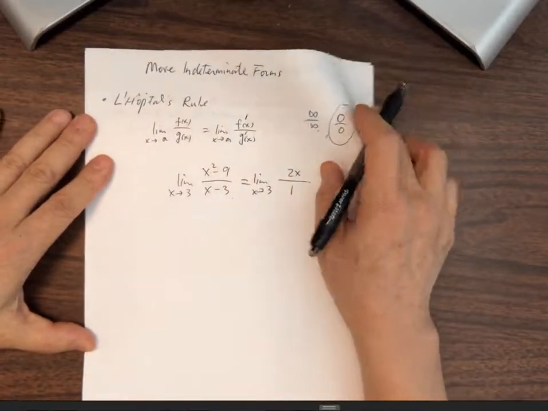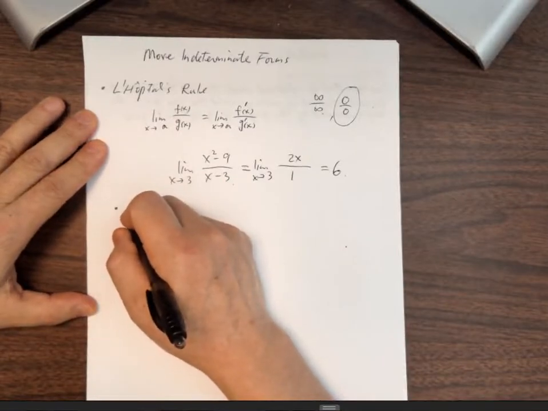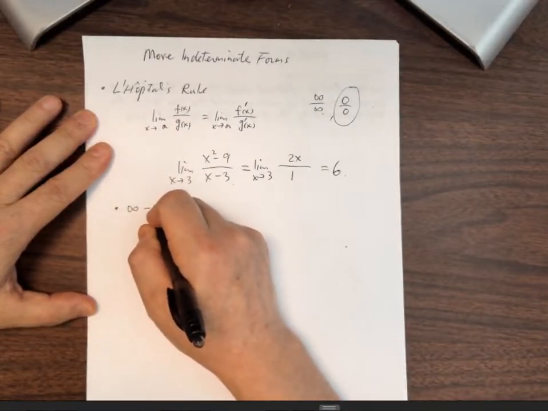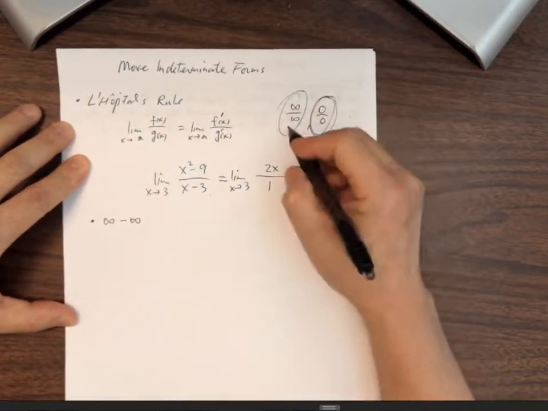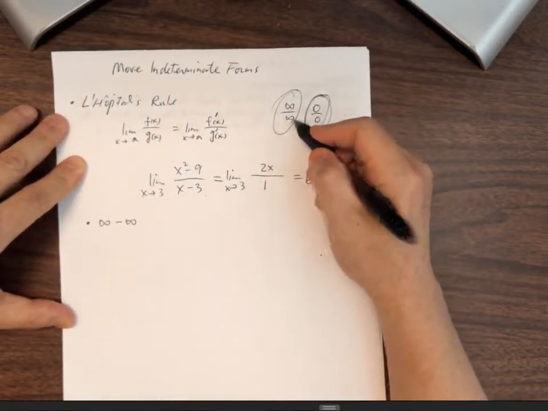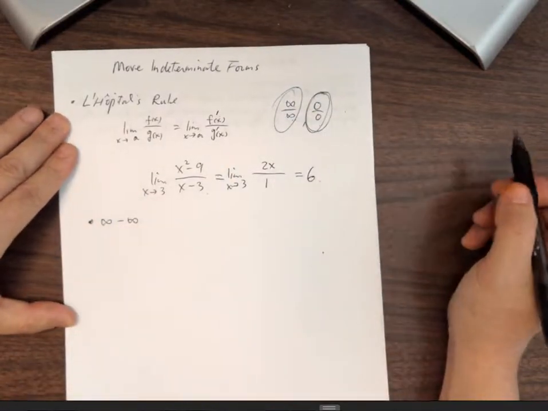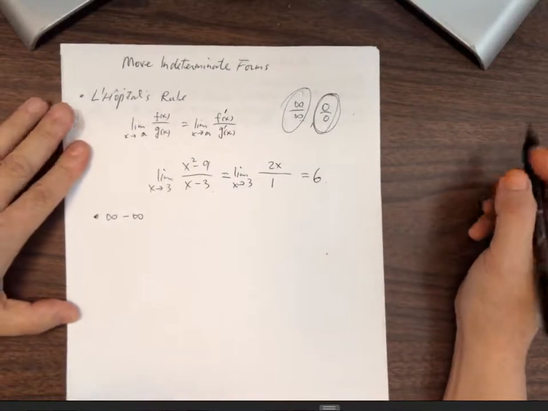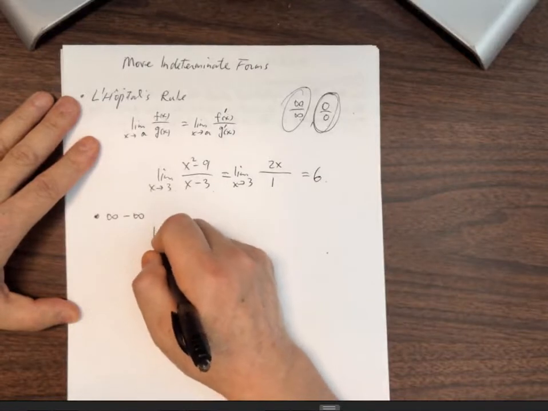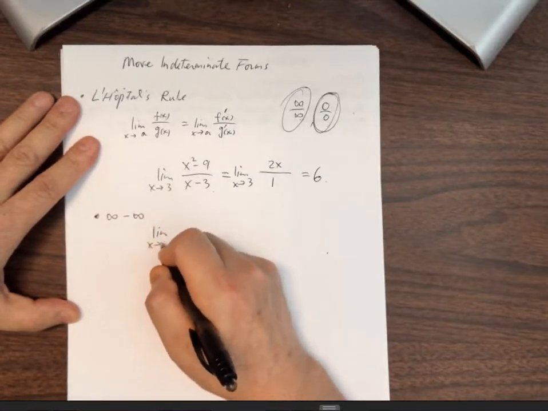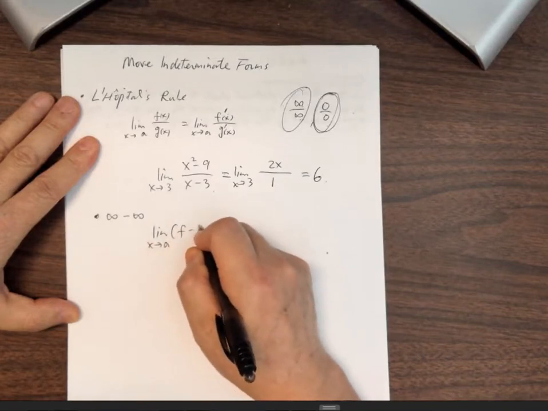First, the infinity minus infinity kind. We had infinity divided by infinity or 0 divided by 0. Now infinity minus infinity. What is this? Well, basically it is some kind of limit, maybe f minus g.